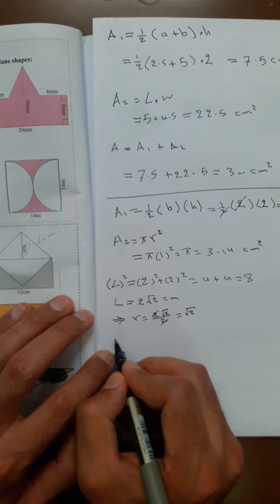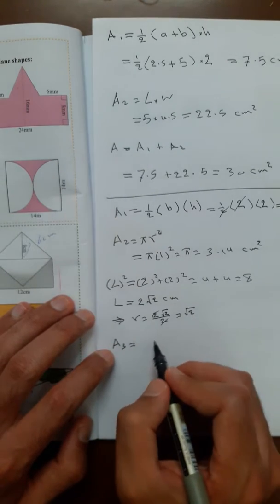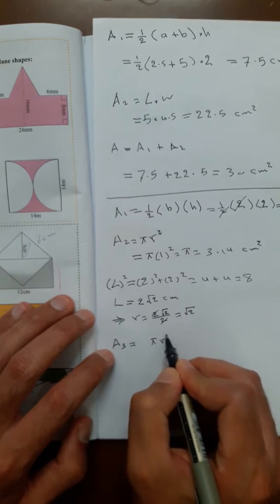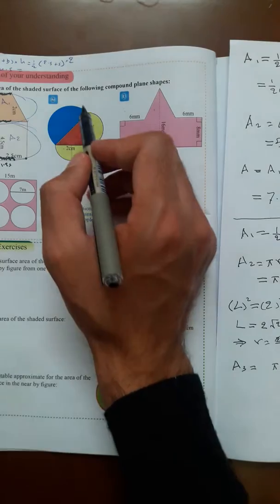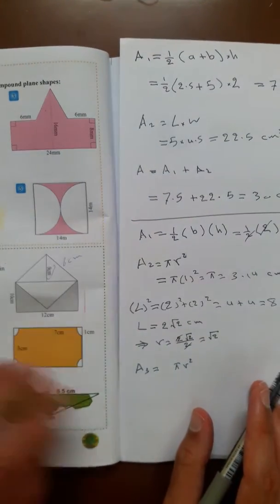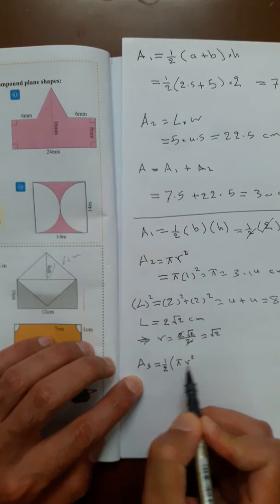Now to find the area of the circle, A3 is equal to pi r squared. But we have half of a circle, so I will multiply this by 1 over 2. Okay?